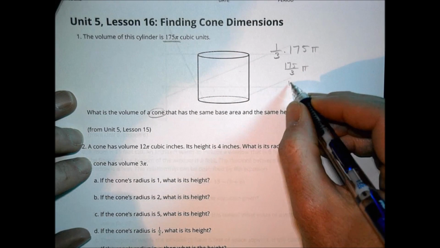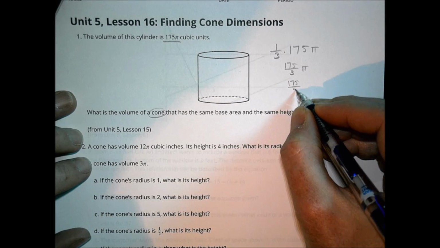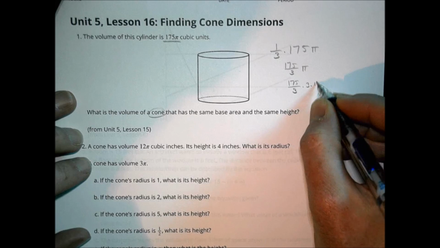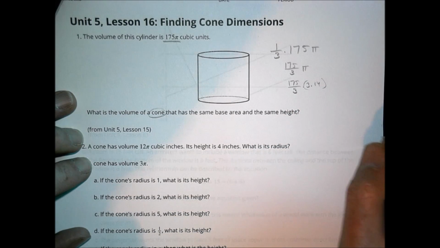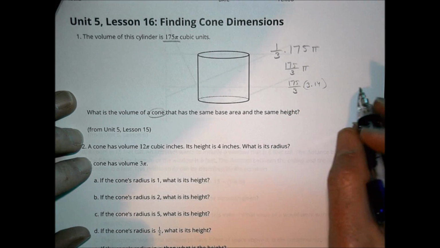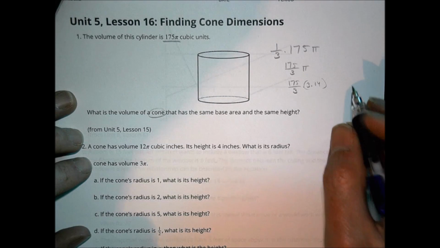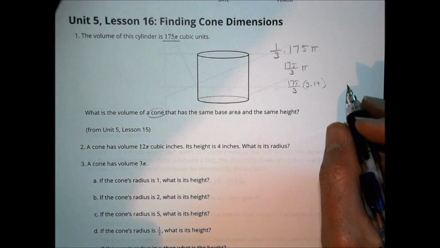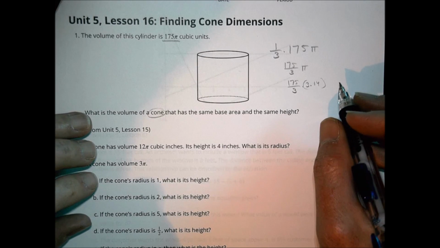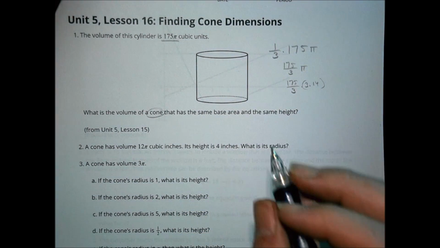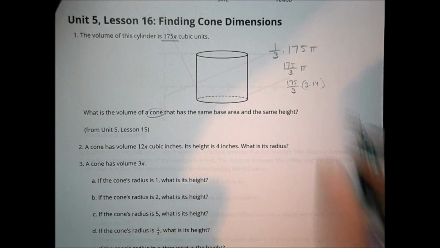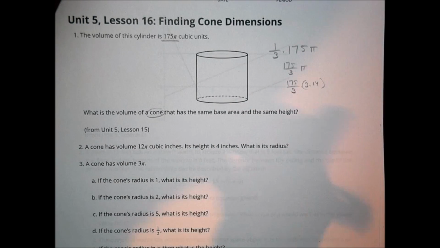We could write this out as 175 over 3 times 3.14. Let's get out the calculator because my notes are not making the sense they should.